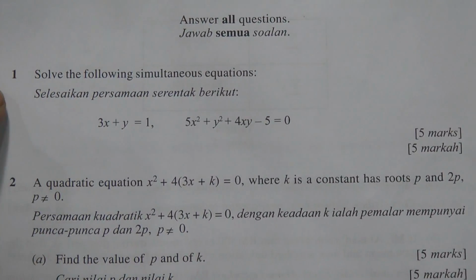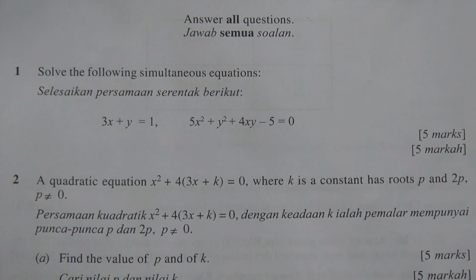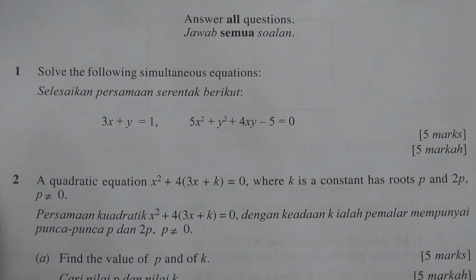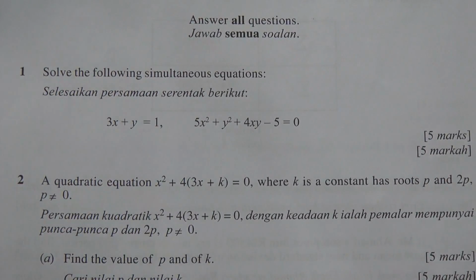I personally think that question 1 is quite simple. It is a simultaneous equation, and they ask you to solve it. When they ask you to solve it, it means they want to find the value of x and the value of y. So let's start to solve it.